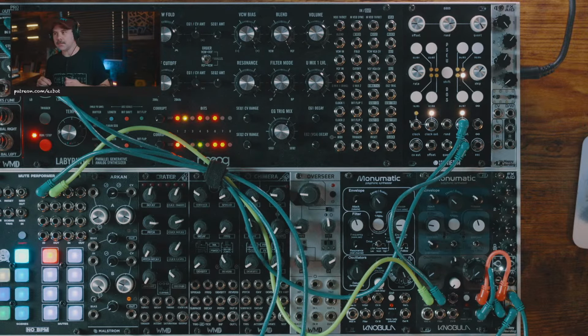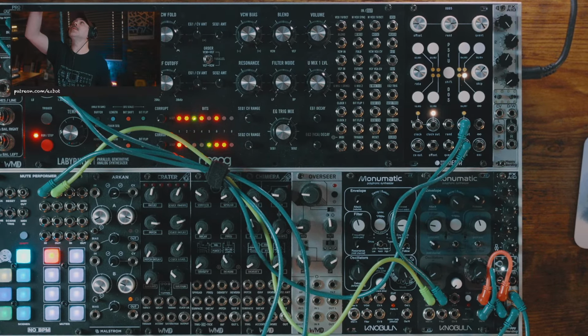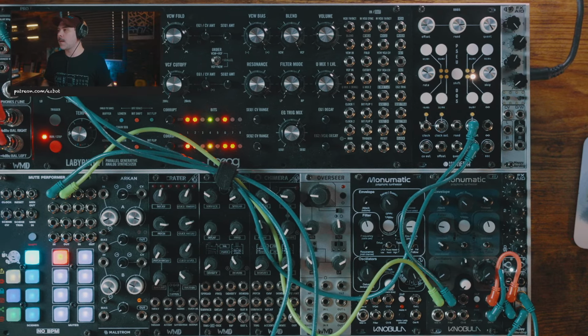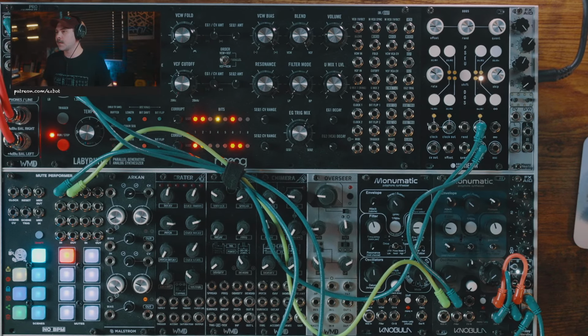Cool. So I've muted its gate path right now, so it's running through the mute performer. Which I can scoot over, I guess, a little bit. So you can see that too. Or no, I'll lock that in. There we go. It's pretty cool.